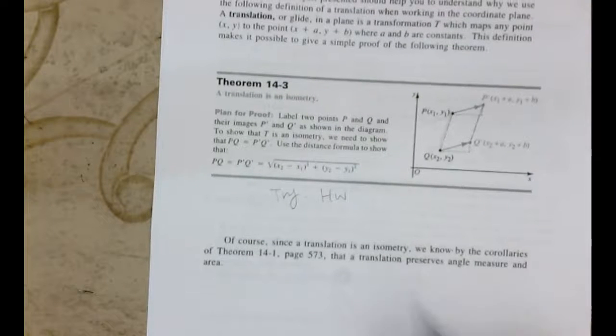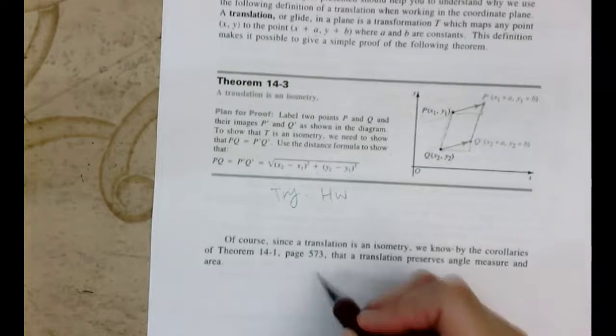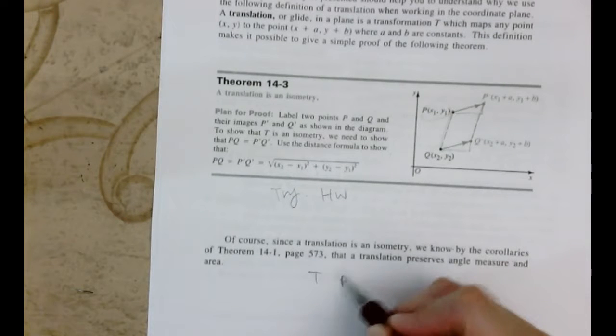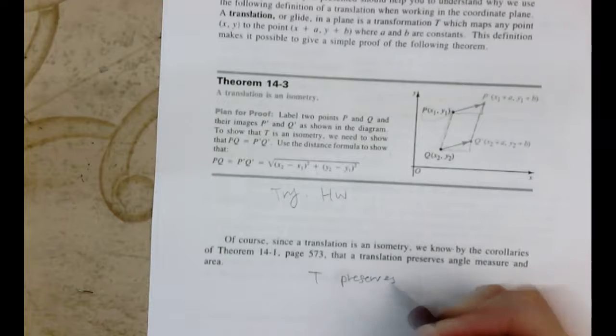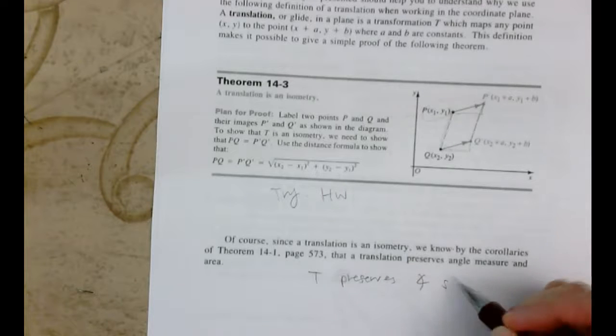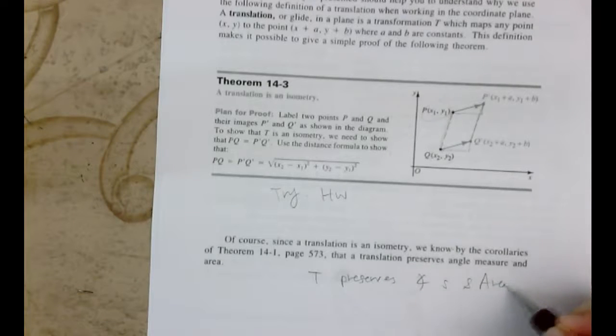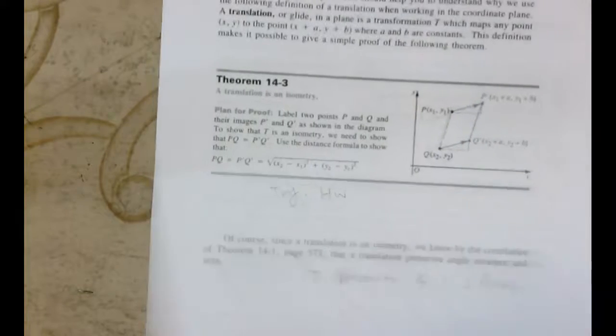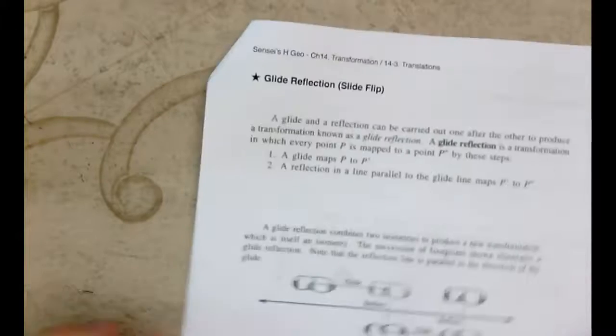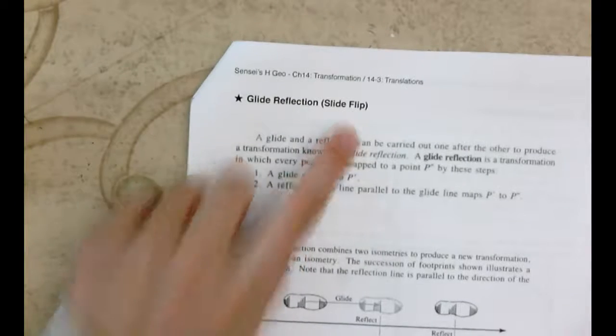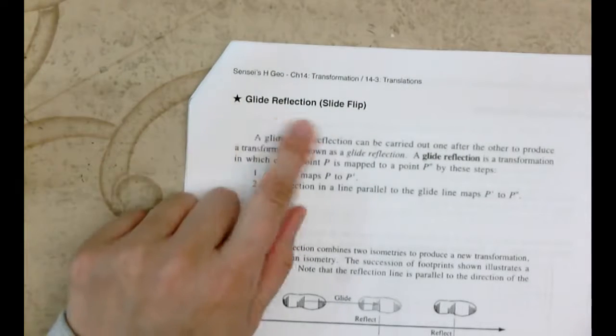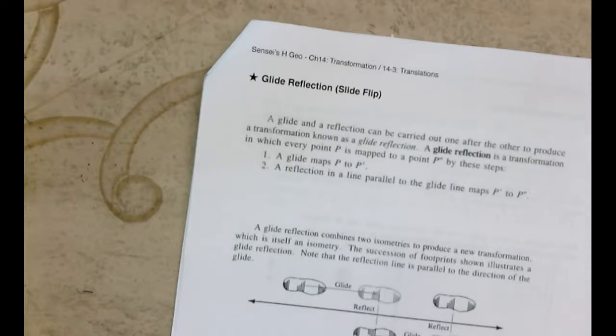And since translation is an isometry, the corollaries work, which is that translation preserves angles and areas. Okay? All right, and here is the glide reflection, or slide flip. So glide and reflect, or slide and flip, or flip and slide. It doesn't matter which order it goes.